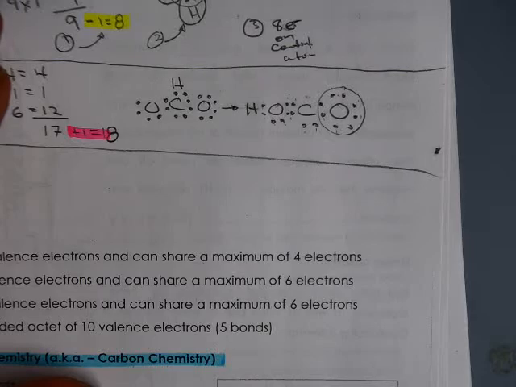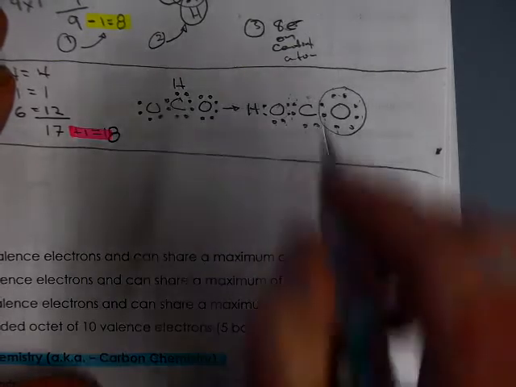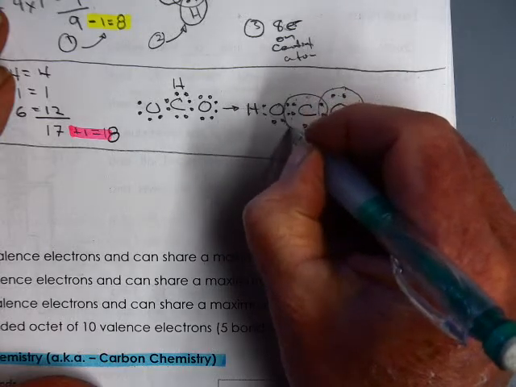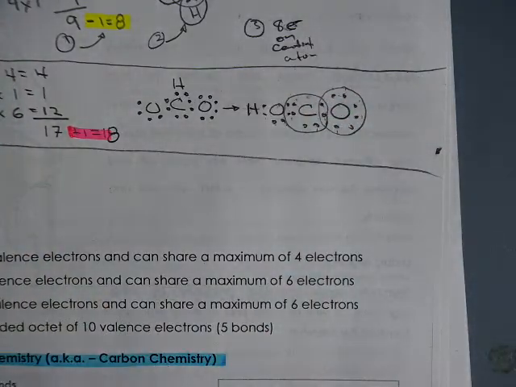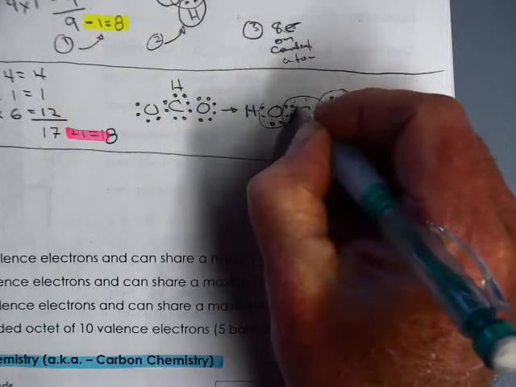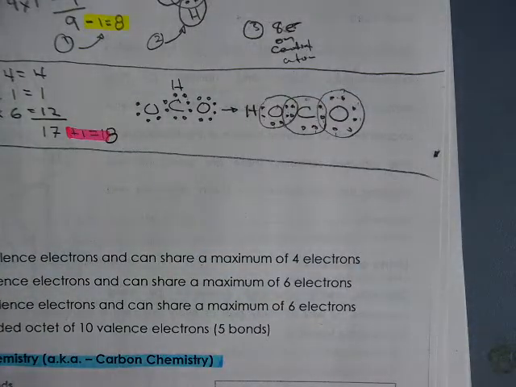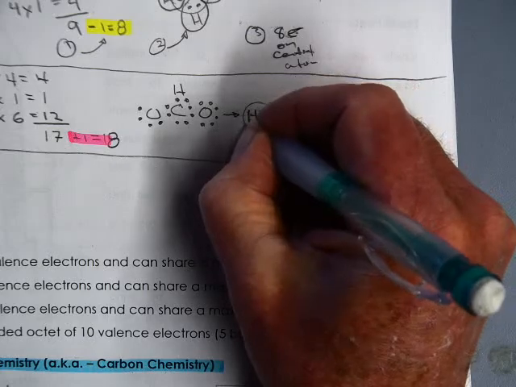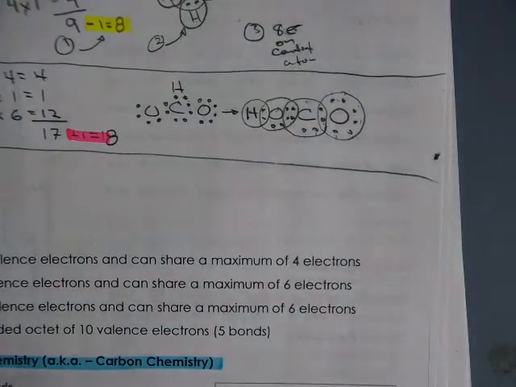Everybody agreed with him being happy, right? This guy's happy because he's got 8, right? This guy's happy because he's got 8. This guy's happy because he's got 2.